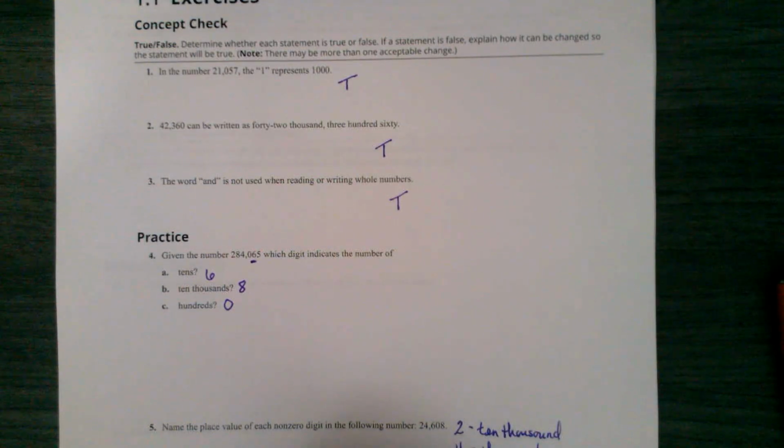Write that in words. 683 thousand 100. $537,082.